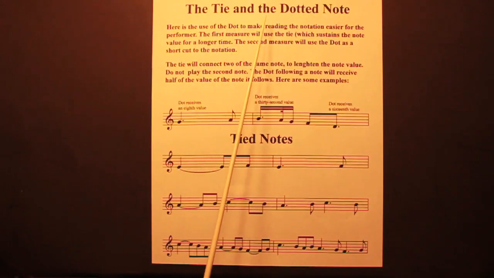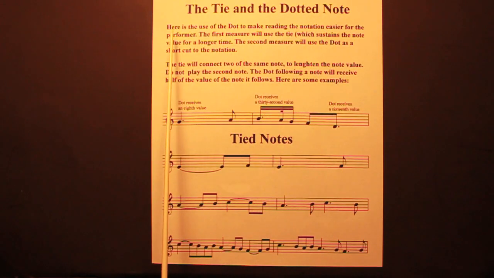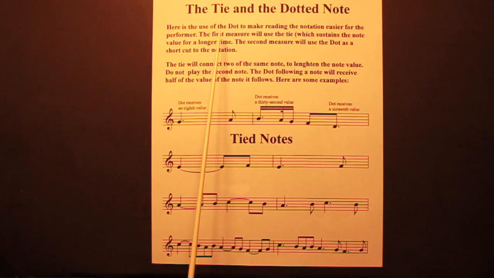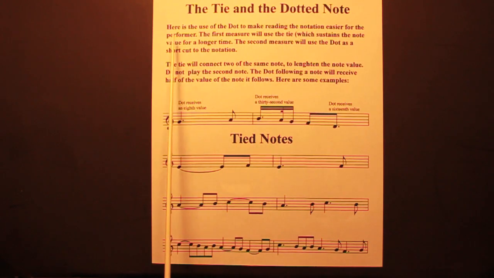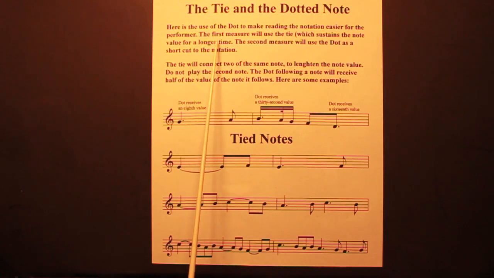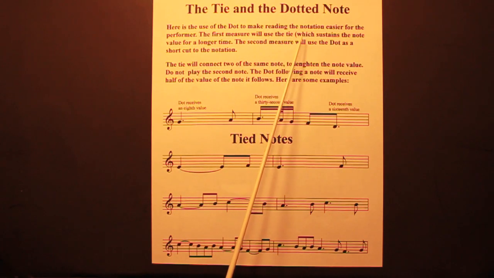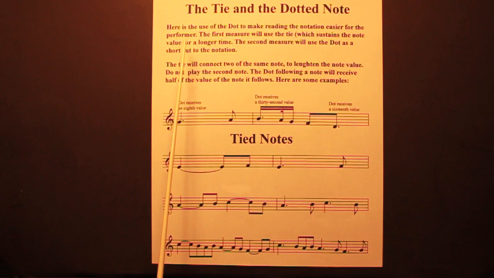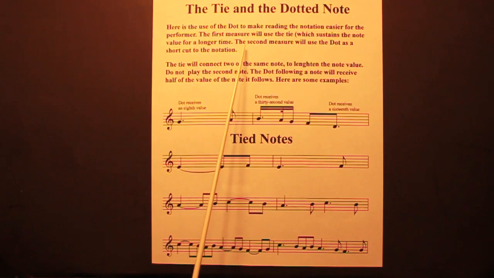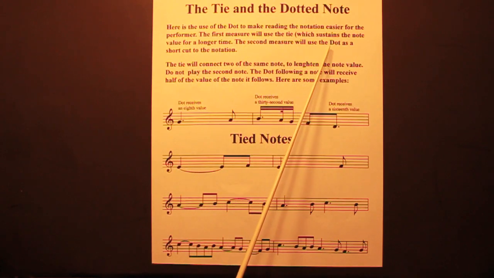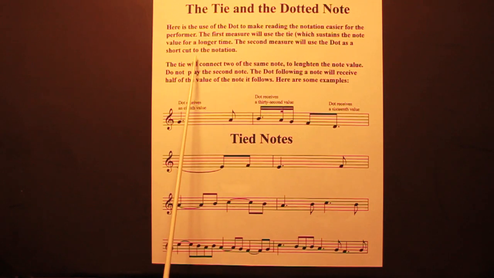The tie and the dotted note. Here is the use of the dot to make reading the notation easier for the performer. The first measure will use a tie, which sustains the note value for a longer time. The second measure will use the dot as a shortcut to the notation.